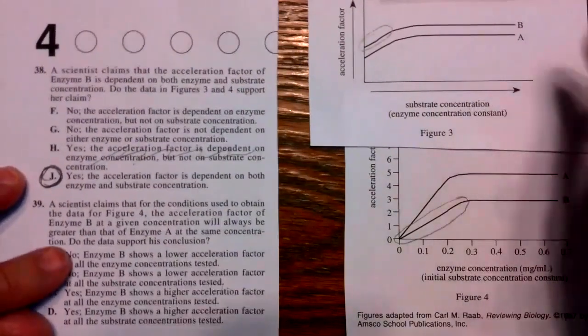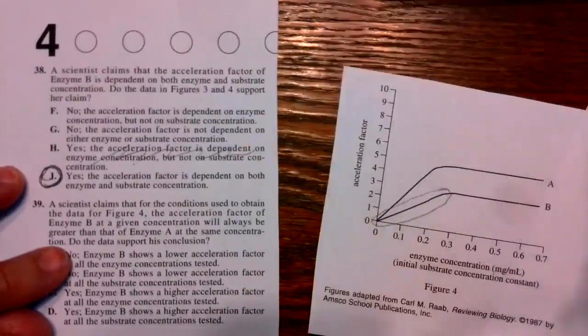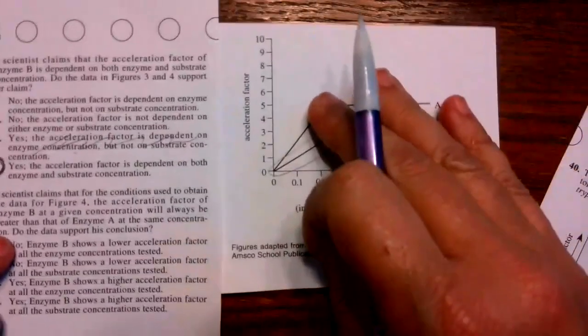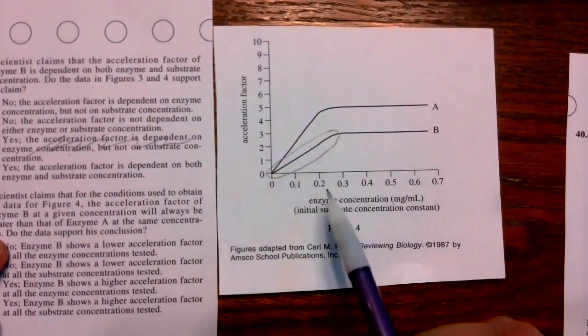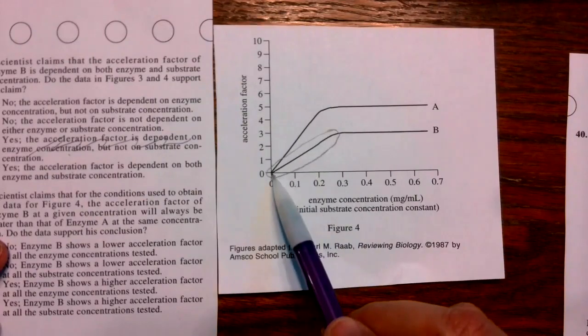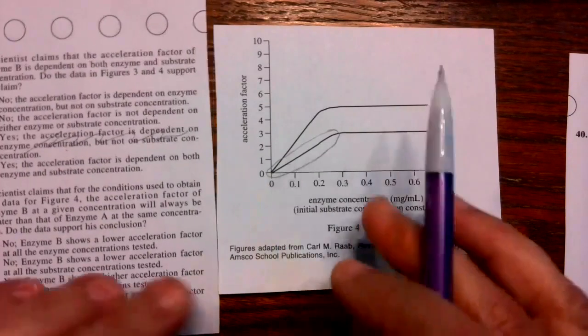All right, 39. A scientist claims that for the conditions used to obtain the data for figure 4, the acceleration factor of enzyme B at a given concentration will always be greater than that of enzyme A at the same concentration.